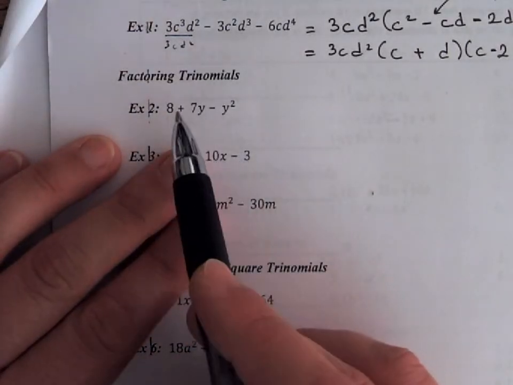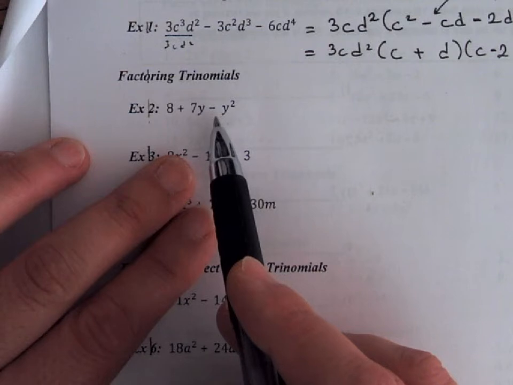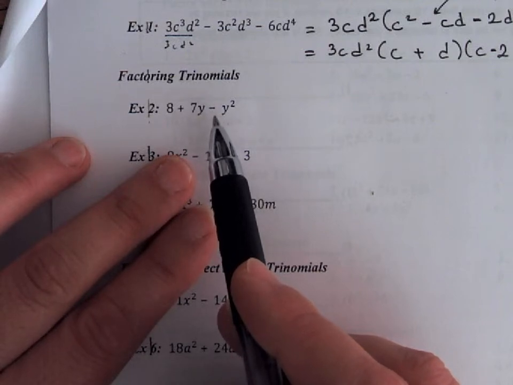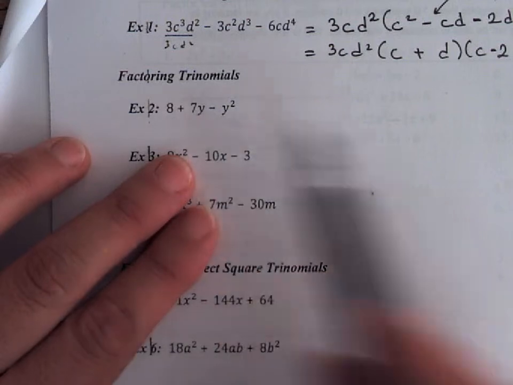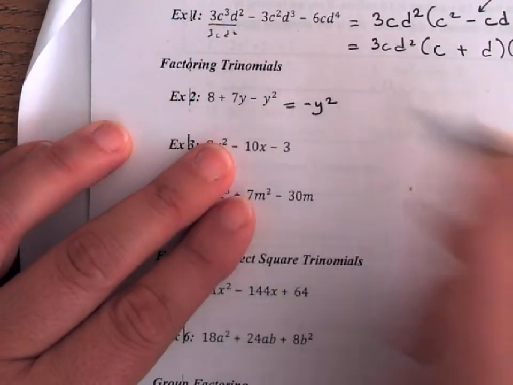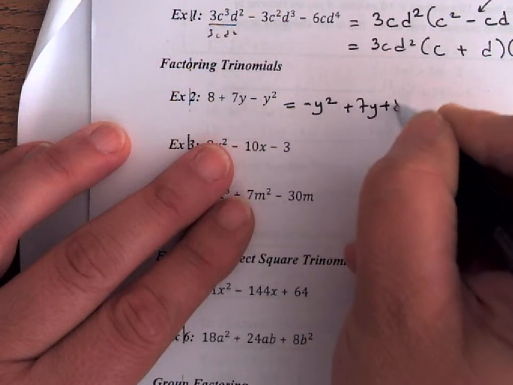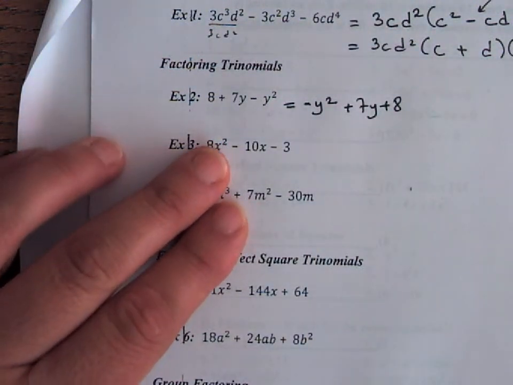Okay, so the first thing I want to do is put it in descending order. That means put the highest exponent first and then go from there, right? So I'm going to put negative y squared plus 7y plus 8. This is the first step.